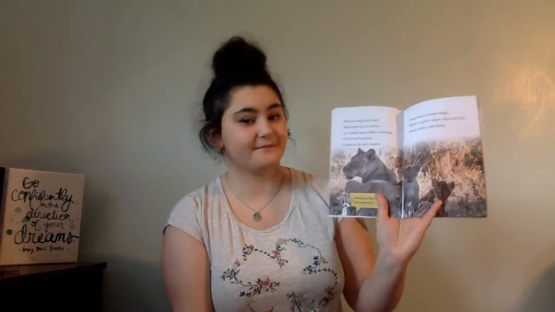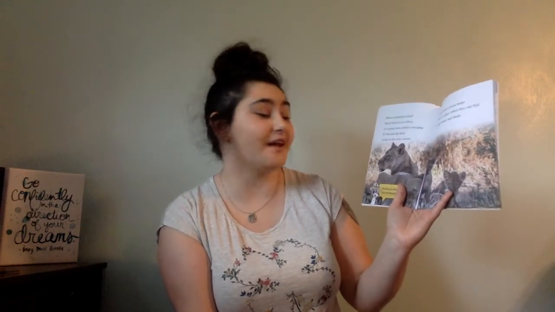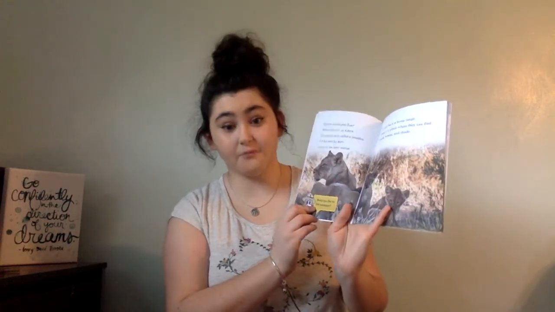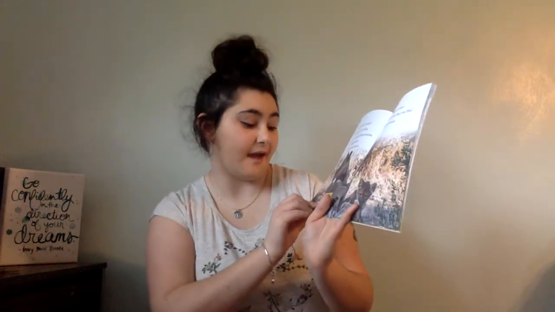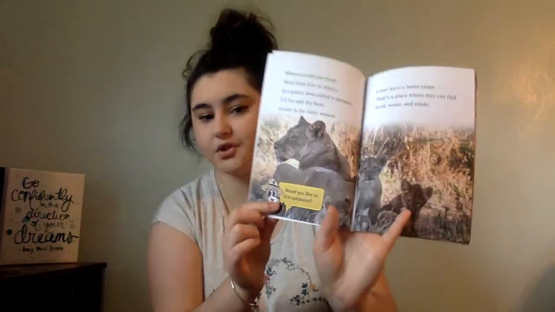Where would you live? Most lions live in Africa in a grassy area called a savanna. It's hot and dry here, except in the rainy season. Lions have a home range. That's a place where they can find food, water, and shade. We even have these little question bubbles at the bottom, which are a really nice feature to have. And it says, what would you like to do if you lived outdoors? Would you like to live outdoors? I'm not sure if I would like to live outdoors the whole time. Maybe a couple days, like a camping trip, but I don't think I could do it forever.